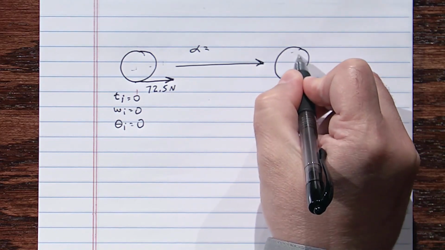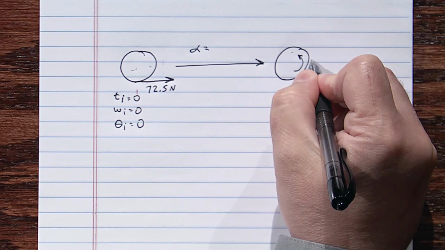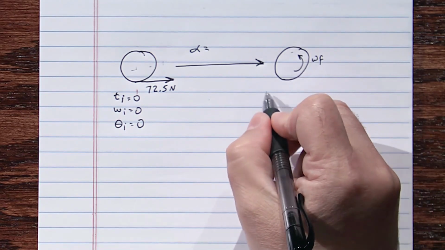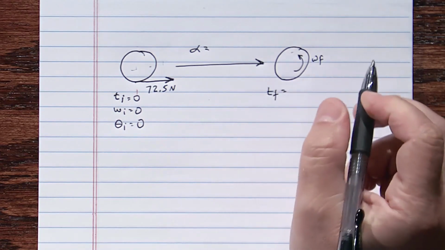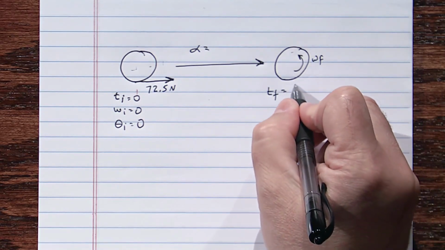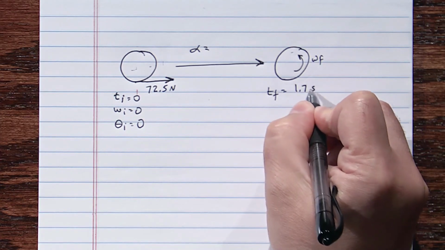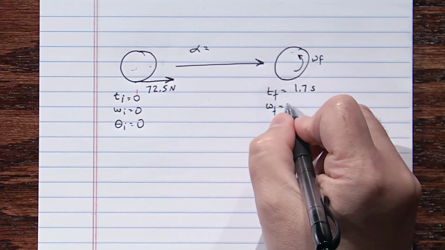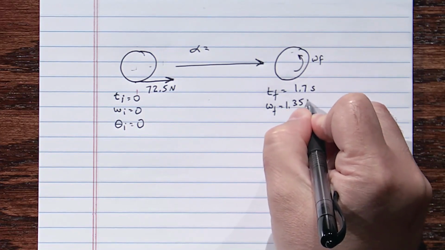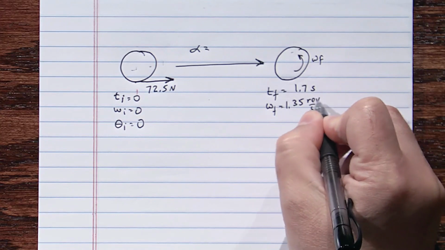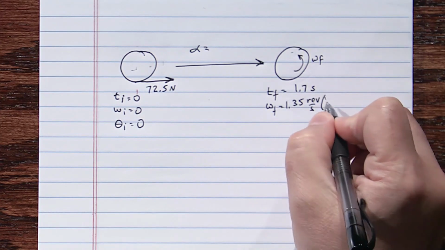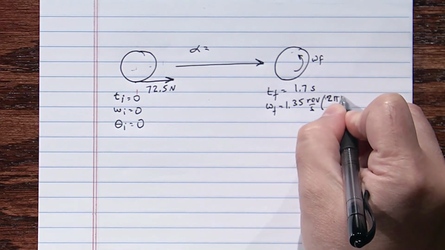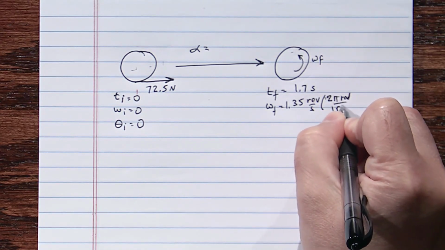And finally, the wheel is rotating. We have omega; there's some omega at the end. And t final, we are told, is 1.7 seconds. Omega final, we are told, is 1.35 revolutions per second, which we will have to convert into radians per second, with 2 pi radians being equal to 1 revolution.